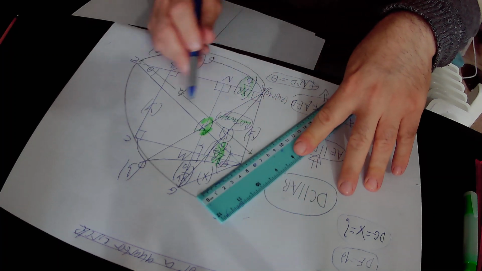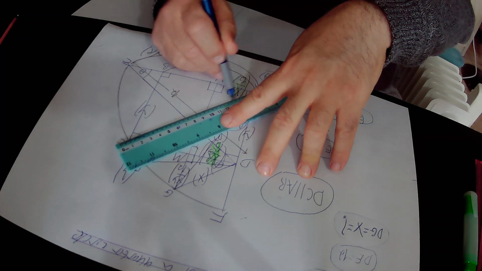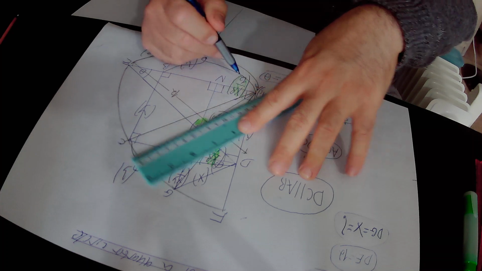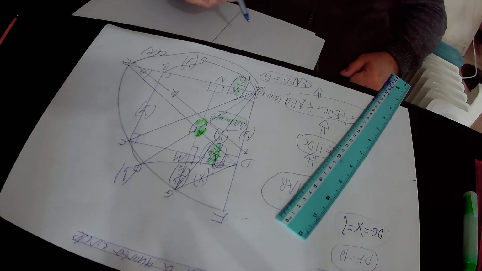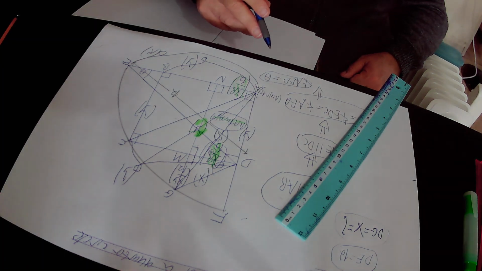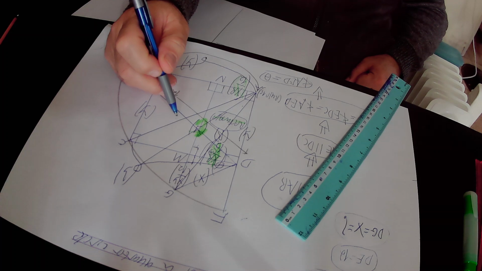Those are the points A and C. So what is the definition of line segment AC? Line segment AC starts from point A, that is the center of the quarter circle, and ends at point C, that is a point on the quarter circle itself. So this is exactly the definition of a radius. Therefore, AC is the radius of this quarter circle, that is equal to R.